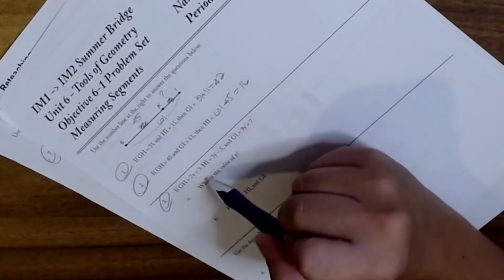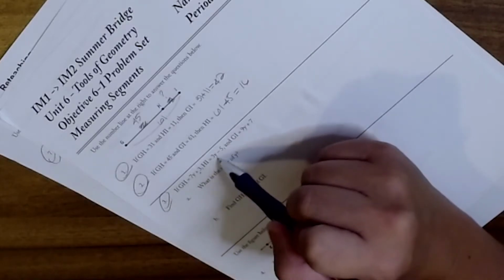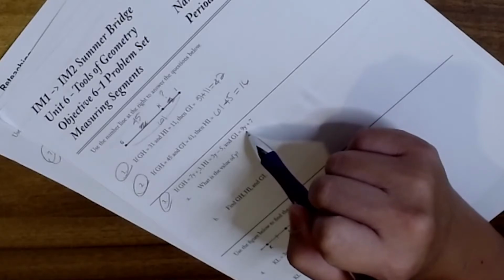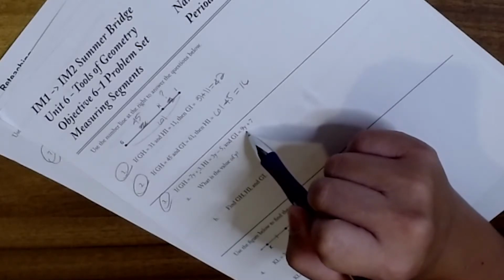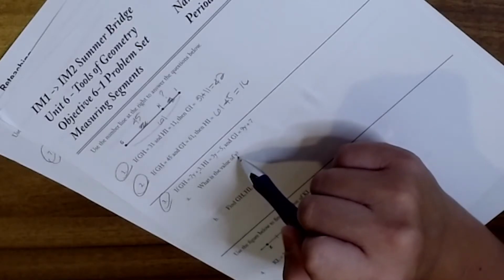If G to H is 7y plus 3, H to I is 3y minus 5, and G to I is 9y plus 7, what's the value of y?